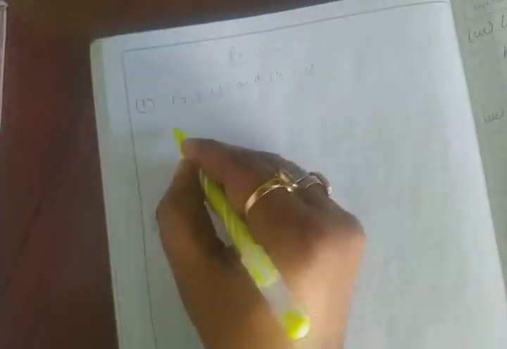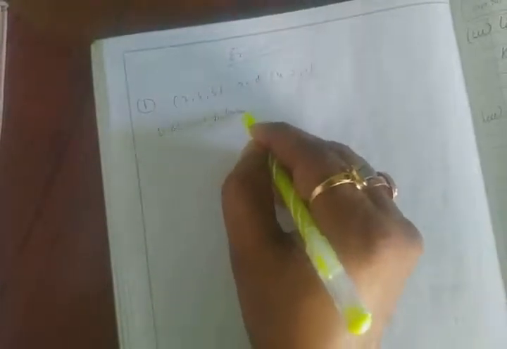Now first we'll think about the distance between two points. The identity is: square root of (x2 minus x1) whole square plus (y2 minus y1) whole square plus (z2 minus z1) whole square.